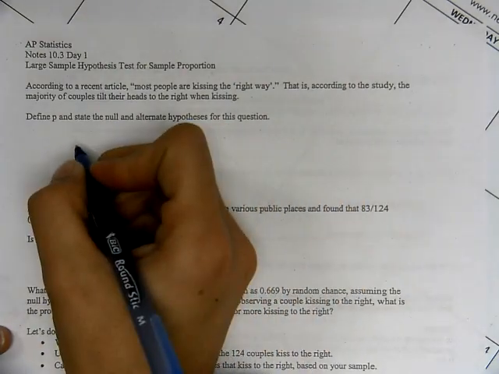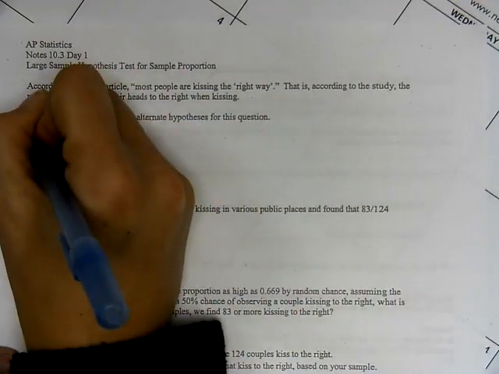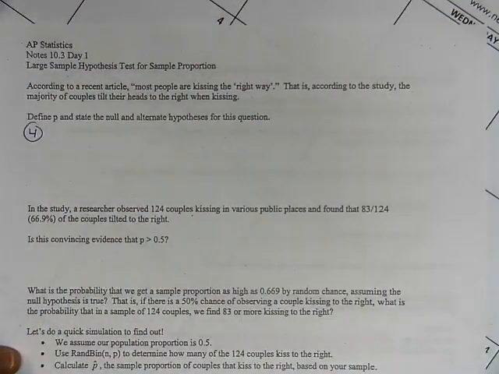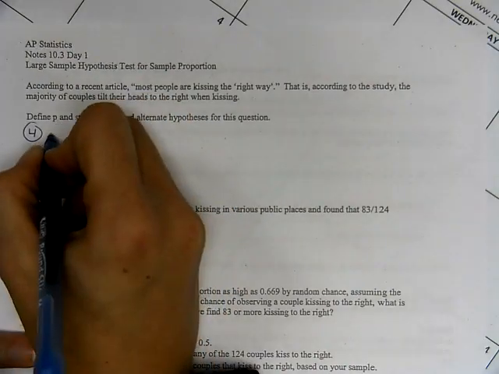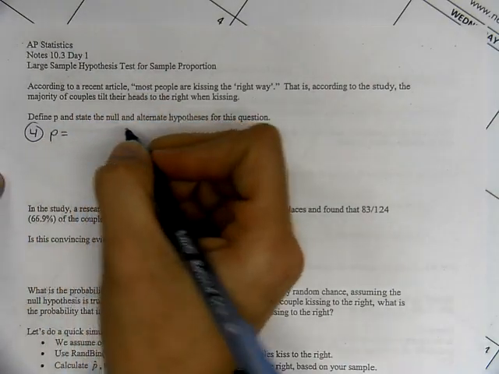So, first thing we want to do is define p. This would be like condition 4 when we get to our testing. State the null hypothesis and the alternate hypothesis for this question. So p was what we would be looking at.